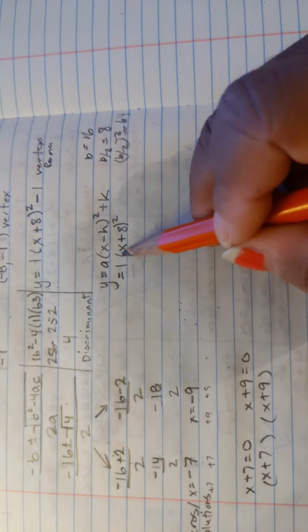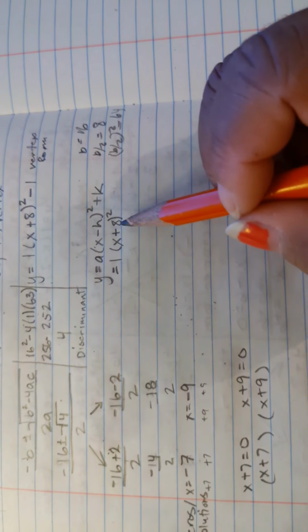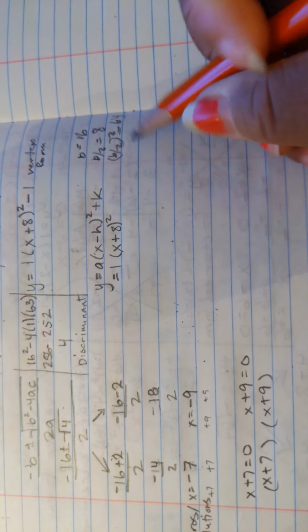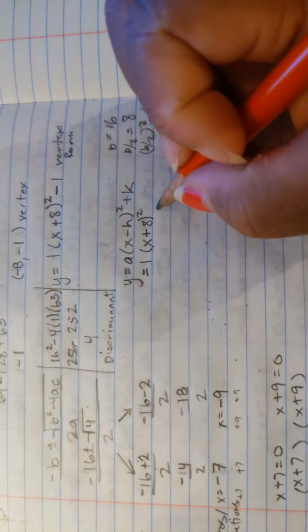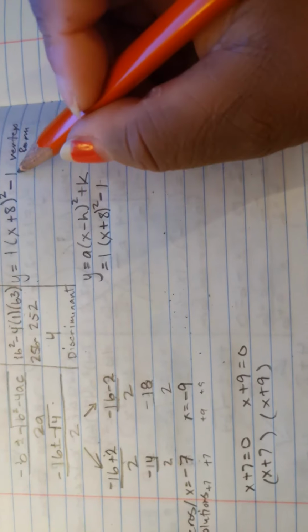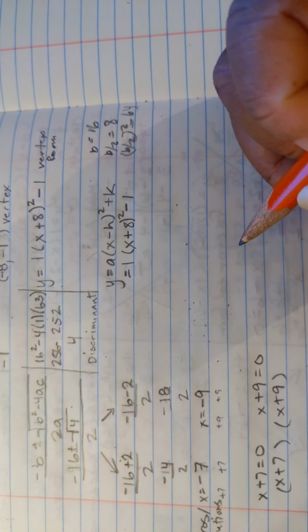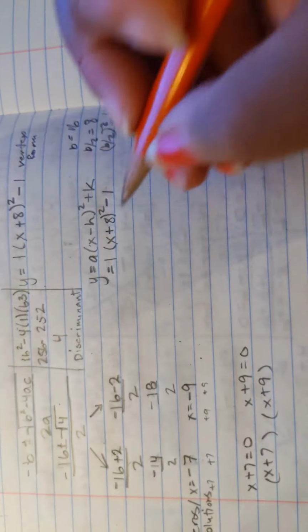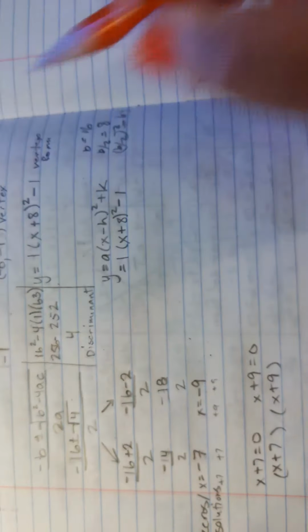Because when I have this squared out, I still have to account for that 64 that I'm adding to the problem. So I'm going to subtract it out, and that gives me a negative 1, which is the same thing I have up here. So this, again, is vertex form, or completing the square, because we had 63 and I subtracted 64 from it.